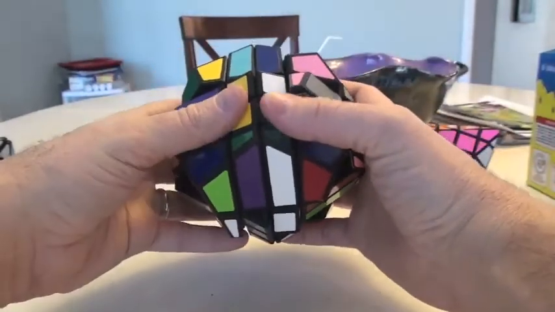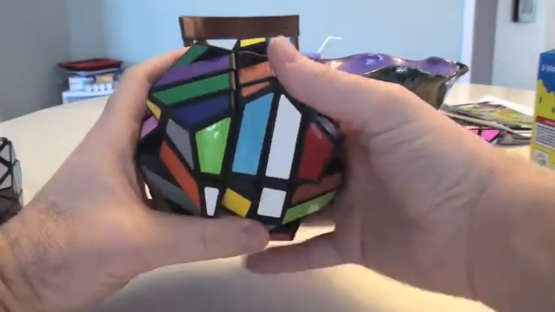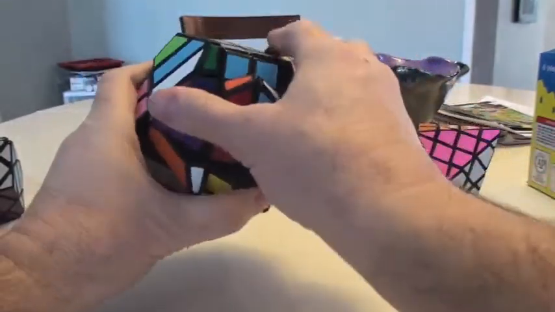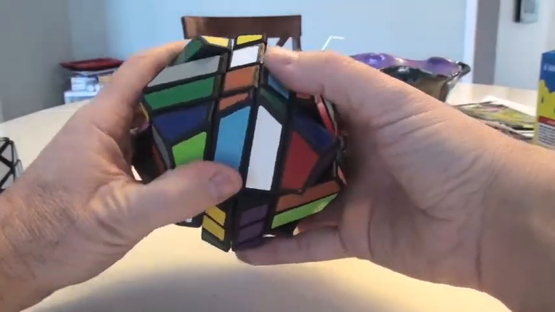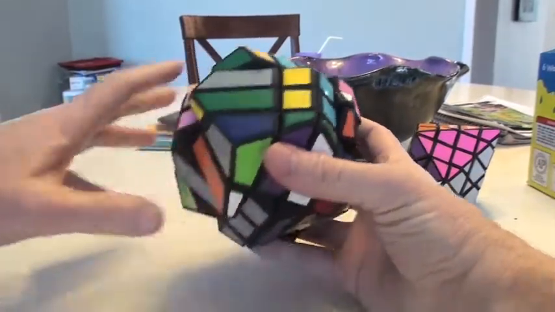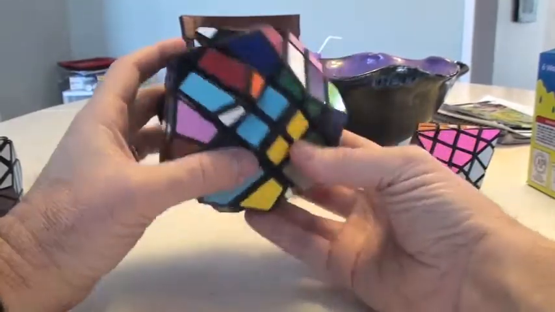FI, L, F R, FI, LI. Now that was not an algorithm I had memorized. It's what I was doing as I was doing it. After a while you'll be able to do that too.